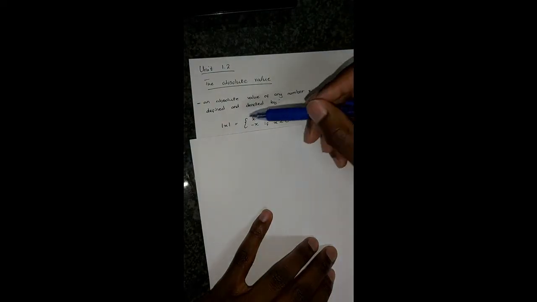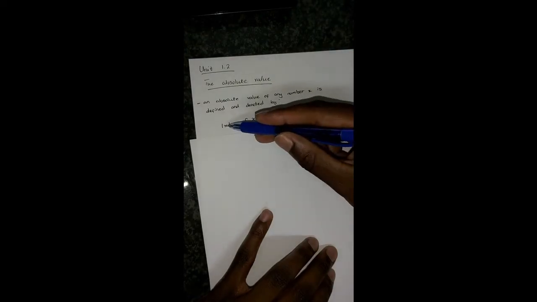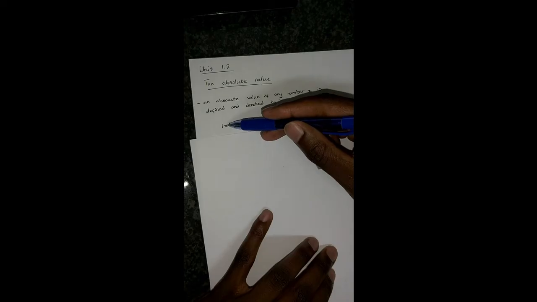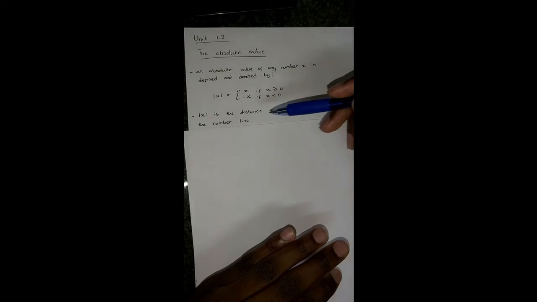So that is basically absolute value of x, and this is equal to either x if x is greater or equal to 0, or negative x if x is less than 0. So basically it turns all negative numbers into positive numbers. So if, let's say, our x was negative 1, then it would be negative of negative 1, giving us 1. Okay, so basically the absolute value of x is the distance from x to 0 on the number line.